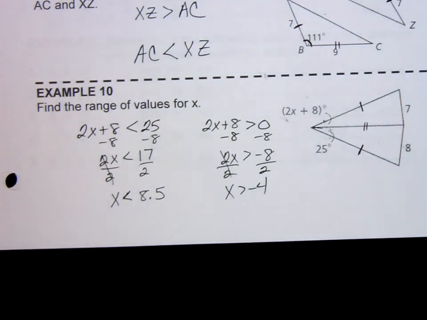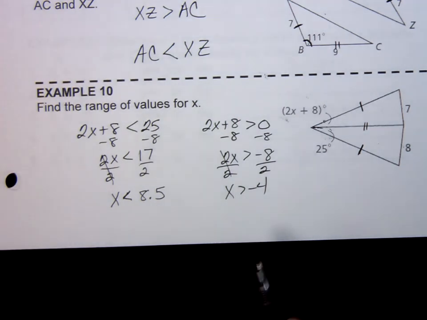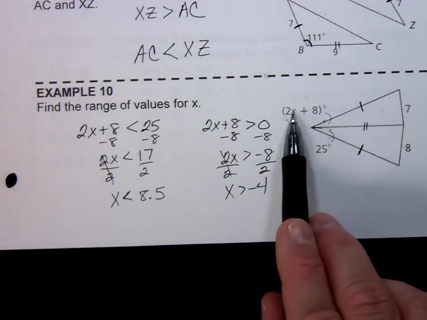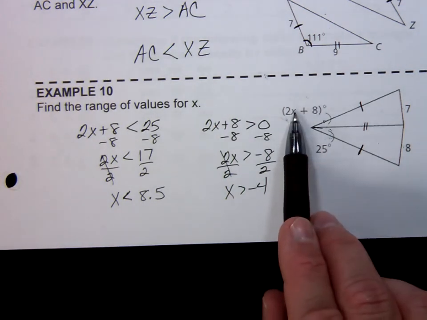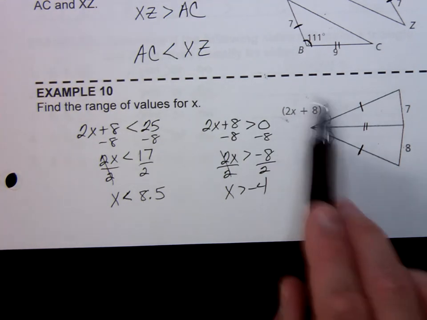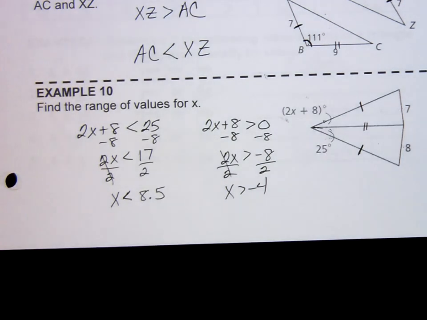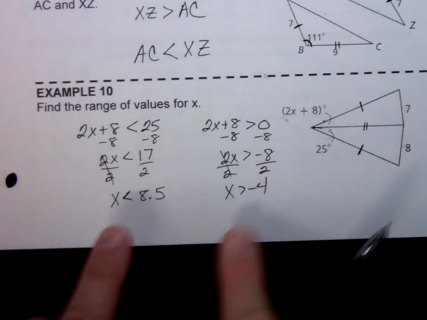Now some people are still confused sometimes and they say, I thought it had to be positive. Well, the angle has to be positive. X does not have to be positive. So for example, x is greater than negative 4. That means it could be negative 2. Well, if I substitute negative 2 in here, 2 times a negative 2 is a negative 4. And negative 4 plus 8 is 4. So even though x is a negative number, the angle comes out to a positive 4. And that's the important part. It's not that the x has to be positive. It's that the angle measure has to be positive.